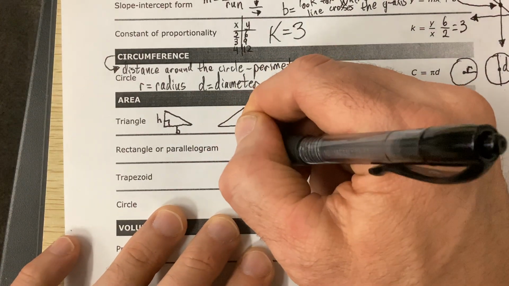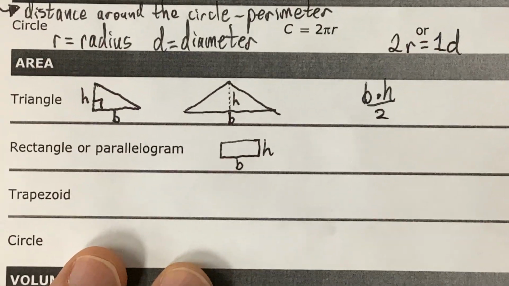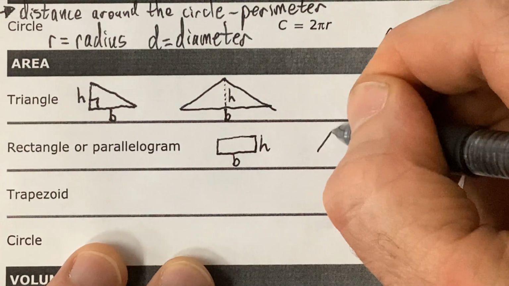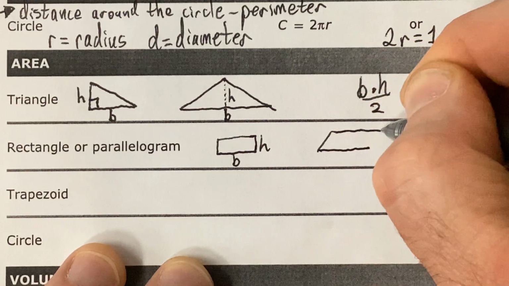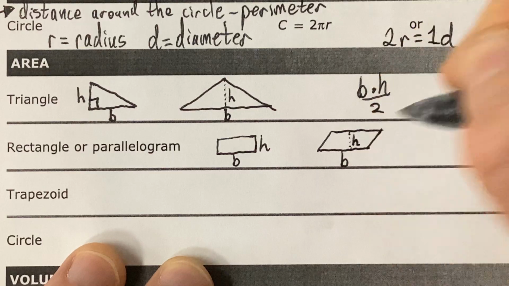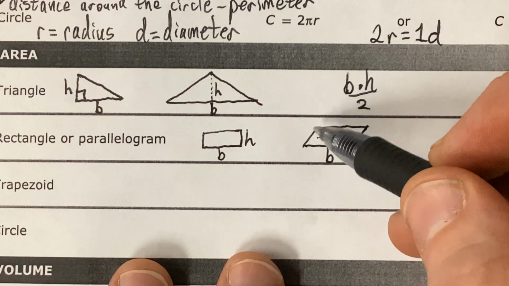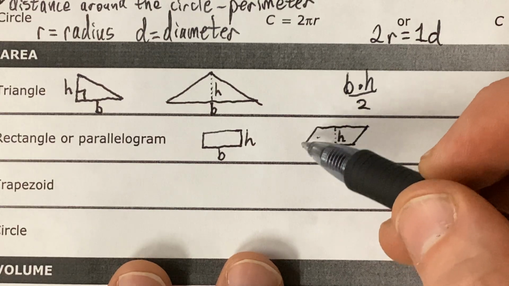All right, for a rectangle, this is the base, this is the height. For a parallelogram, this is the base, and this is the height. If they give you the length of this slanted side right here, are you going to use that for your height?